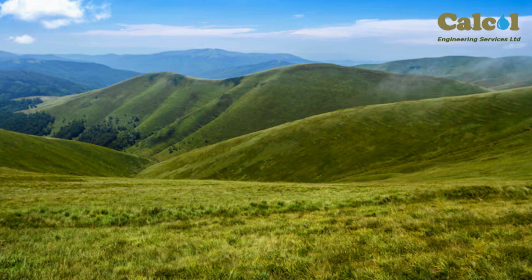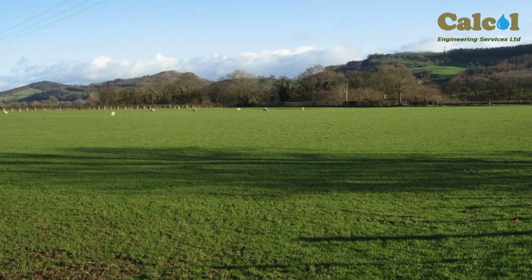But then again, if you are looking at slopes, you also need to know the elevation differences, like where is the highest point and where is the lowest point. That is also very critical because it's going to help you when you are looking at how pressure of water is distributed across the field.